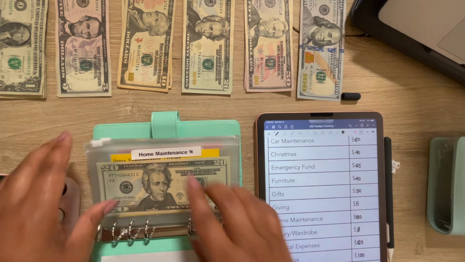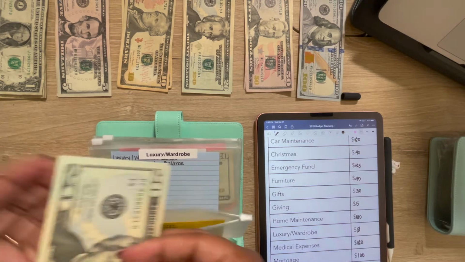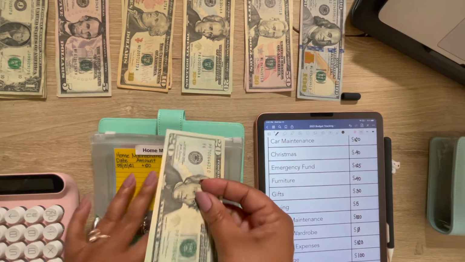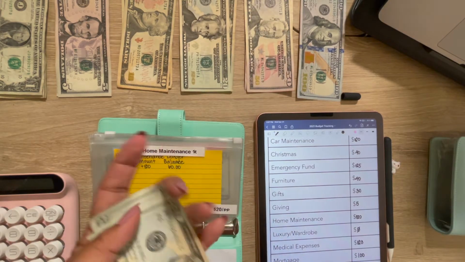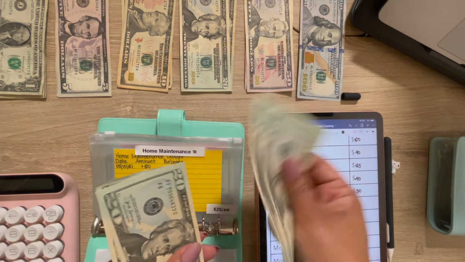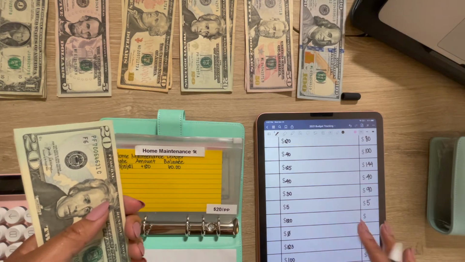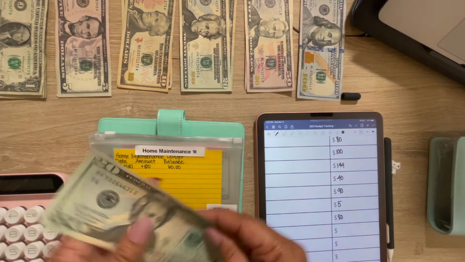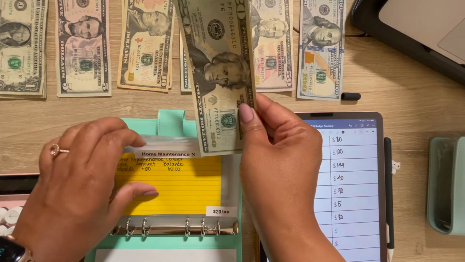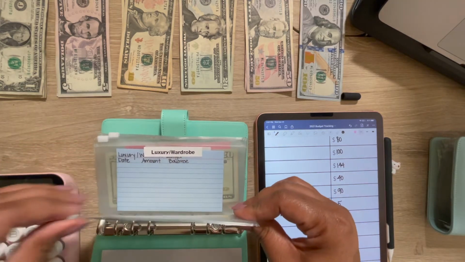So for home maintenance, we're adding $20. And with that, we're at 20, 40, 60, 80. So we almost have $100 saved in home maintenance. By our next pay period, we'll have $100. So that's just really exciting.